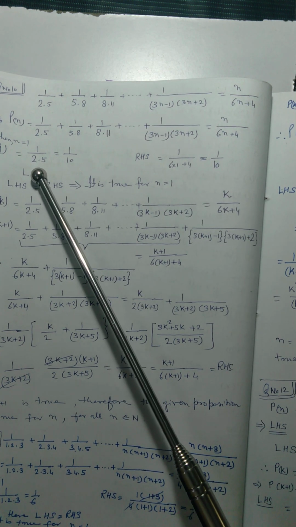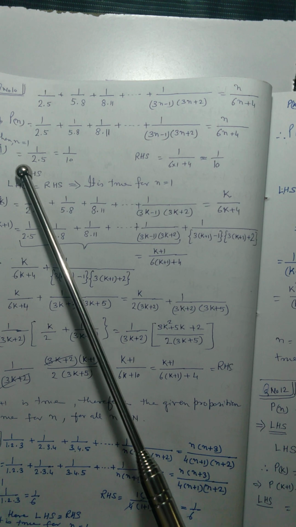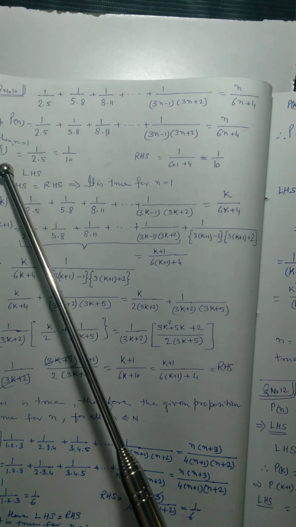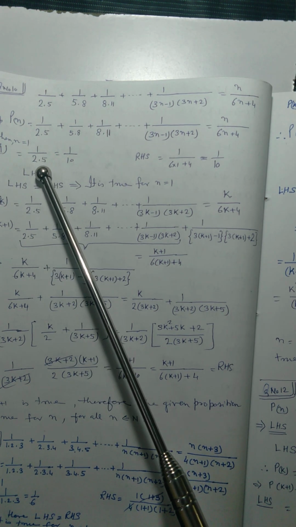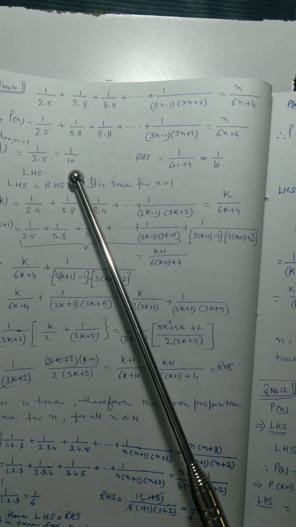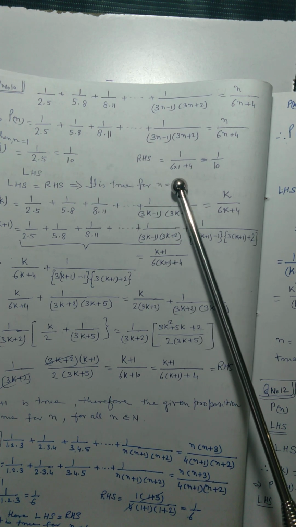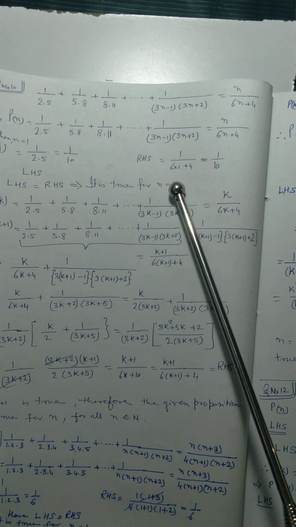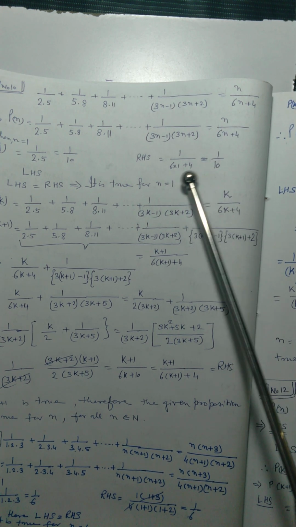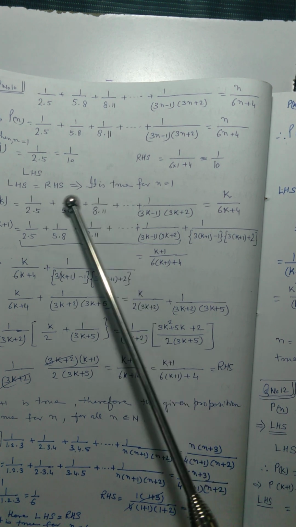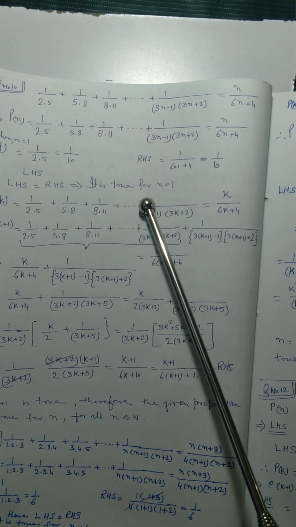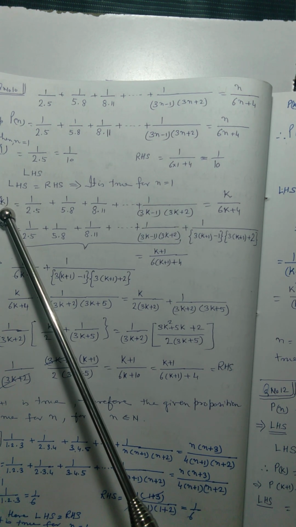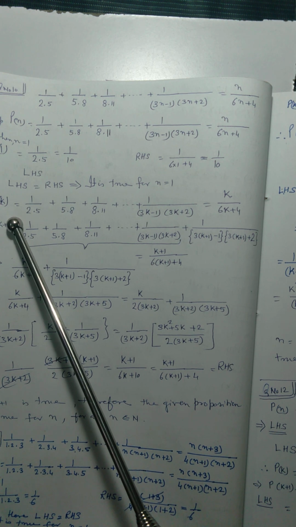Now we prove it for n is equal to 1. We examine whether it is true or not. Let us substitute in P1. So it will be 1 upon 2 into 5, that is equal to 1 upon 10. Now substitute the value of 1 on the right hand side. We will get 1 upon 6 into 1 plus 4, that is 1 upon 10. Here we see that the left hand side is equal to right hand side, so it is true for n is equal to 1. Now if Pn is true, then Pk will also be true.